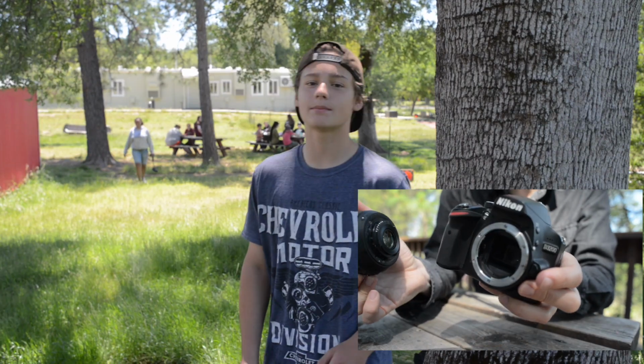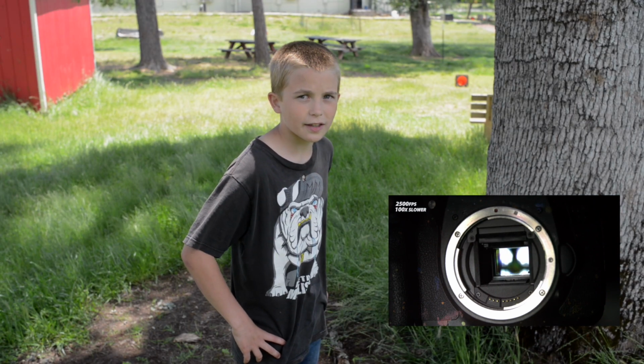Behind the lens, there's a mirror. Behind the mirror, there's a shutter. Behind the shutter, there is a digital sensor that captures the image.